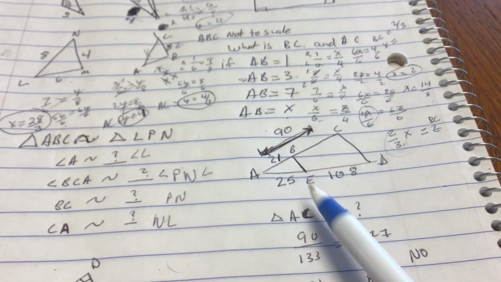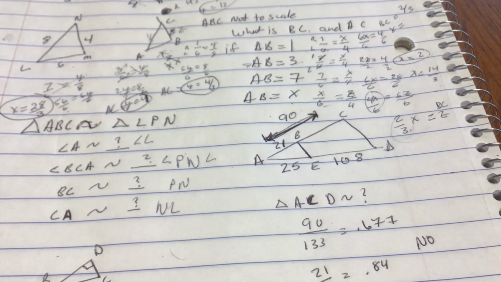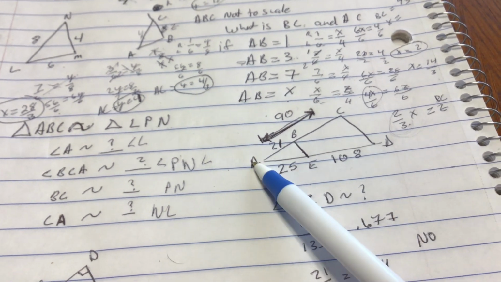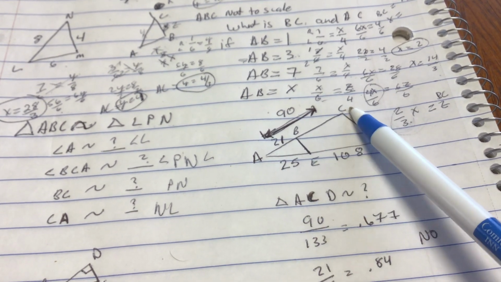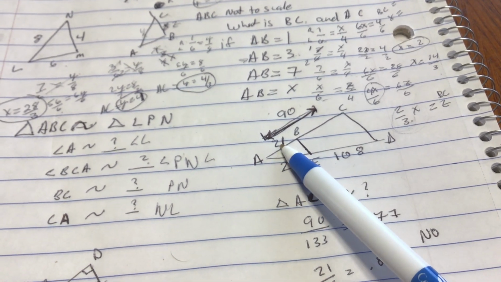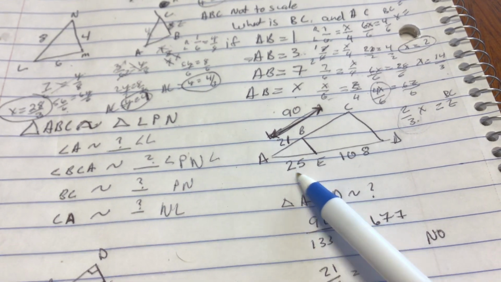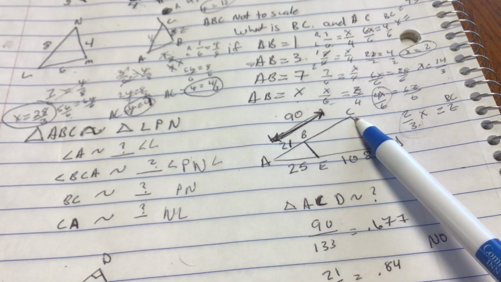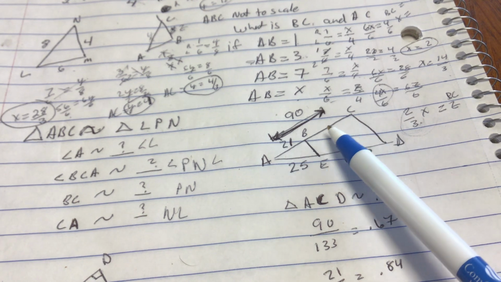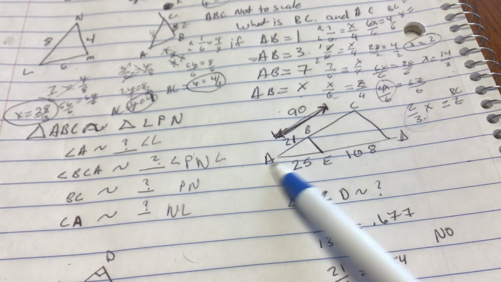You have a triangle ACD, so that's that triangle right there, and you're going to see if it's similar to the other triangle. What other triangle is there? There's only one other triangle, ABE. So the big question is, is this whole length divided by this whole length the same as this partial length divided by that partial length? If it is, they're similar. If it's not, they're not. So I'm going to do the whole length versus the partial length. So let's do whole length to set up our ratio.